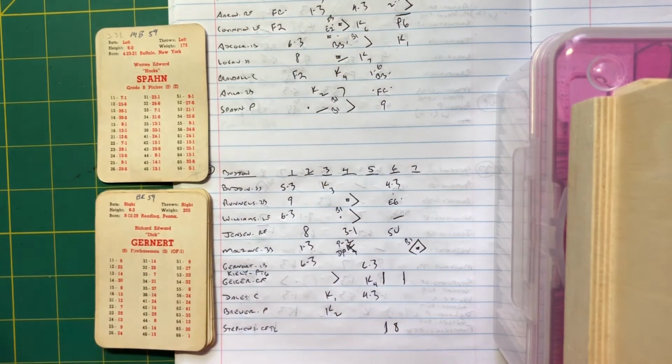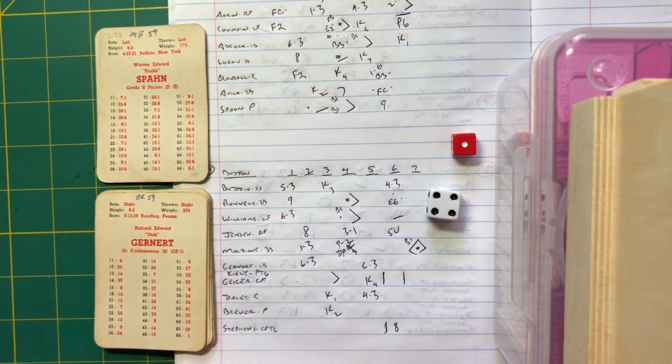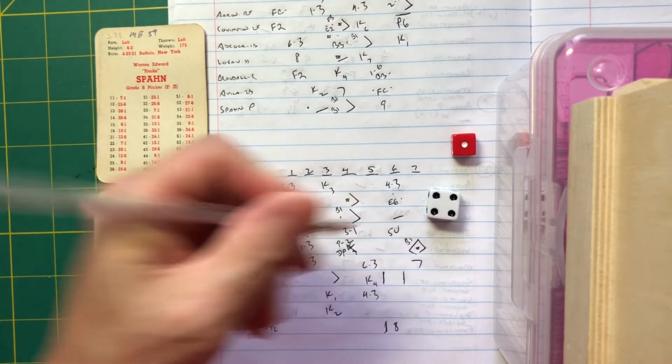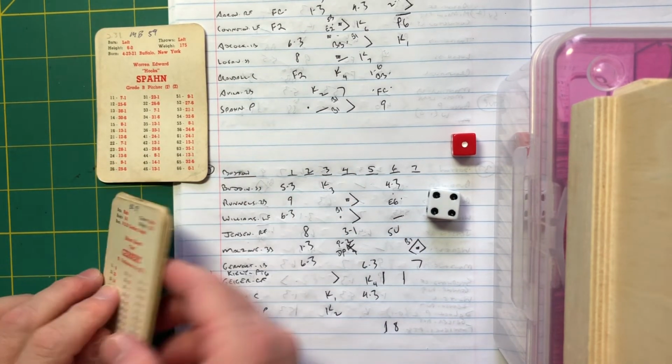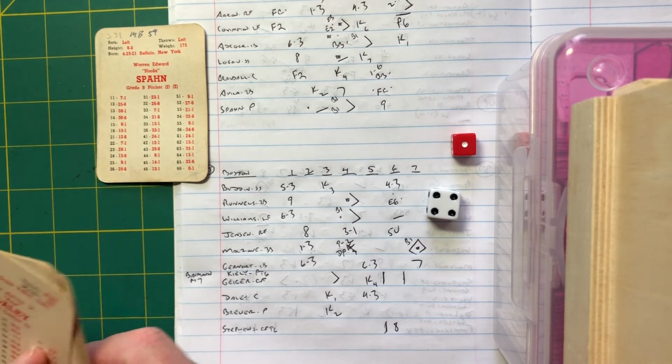And Gernert comes to the plate. Spahn winds and deals. This is to left. This one won't get over the monster. Covington's got room, and he makes the catch for out number one.